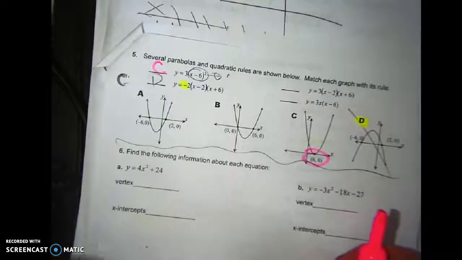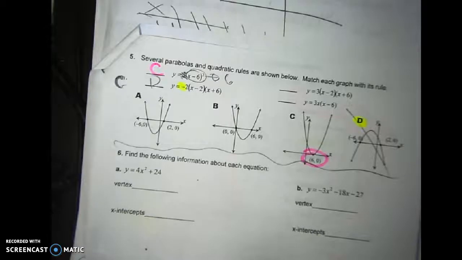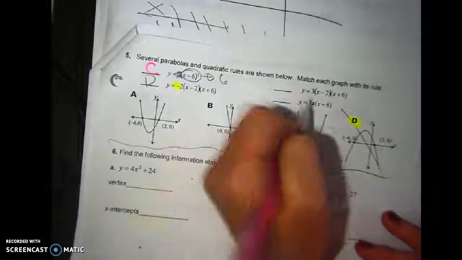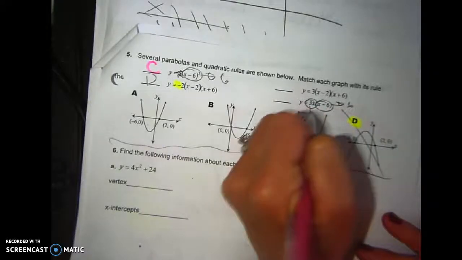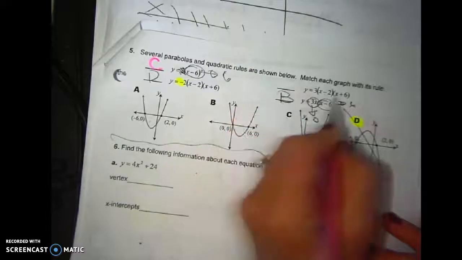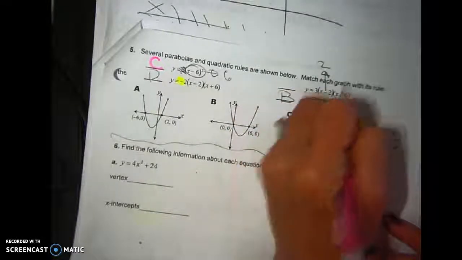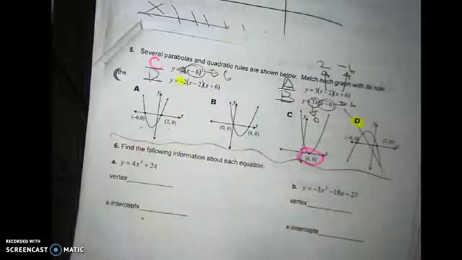Because if I set this equal to 0, I get 6, and that's it. And remember, when it's just a number, I don't care about it. It's not an x. Now, if I set this one equal to 0, that's 6. If I set that one equal to 0, it's 0. That matches with B. Let me just double check. That's 2. That's negative 6. 2, negative 6, and I'm out.